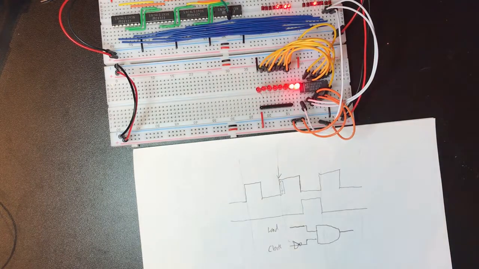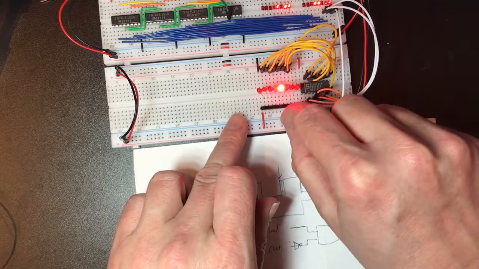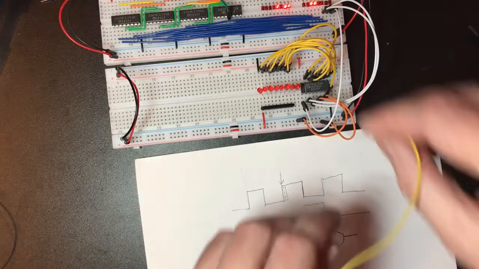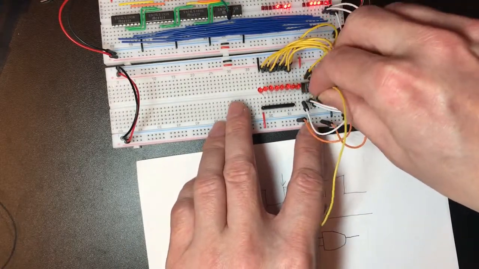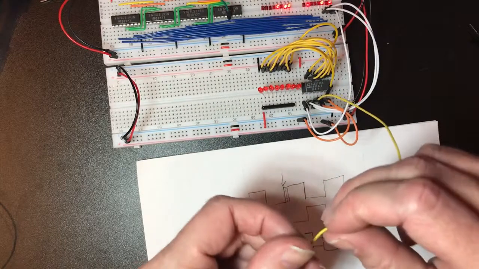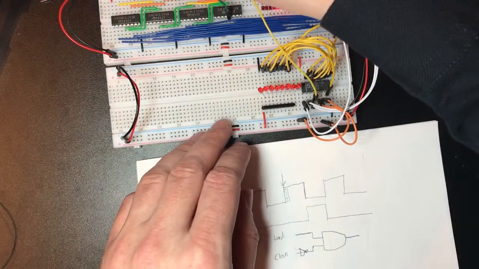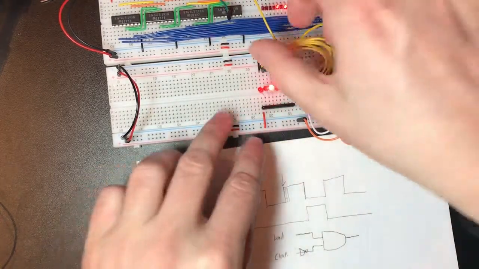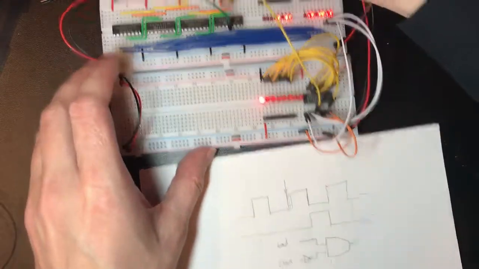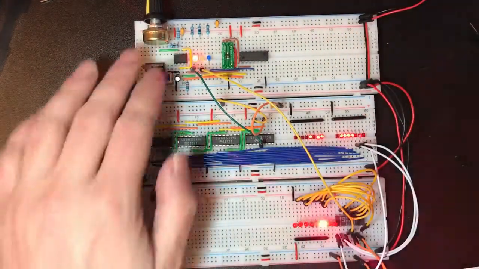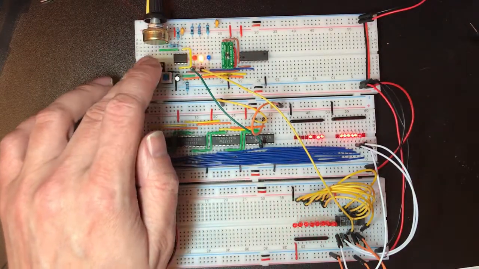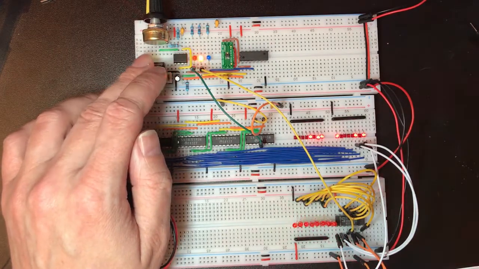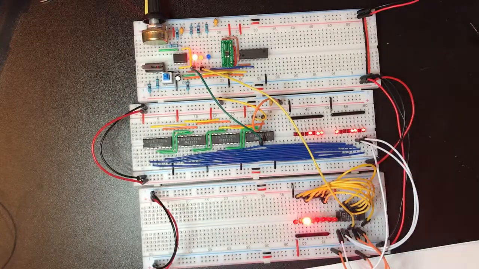Find a longer wire. Okay, so this is our select line, which makes everything stop. So what we can actually do is take this line and attach that to the clock, and what we've got here is the equivalent of ANDing all the outputs with the clock pulse. So we've actually saved ourselves quite a lot of logic here.